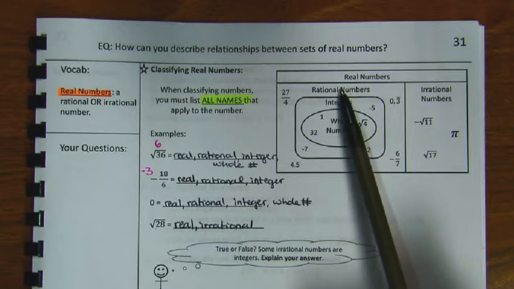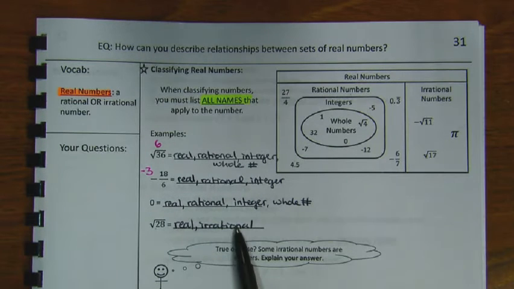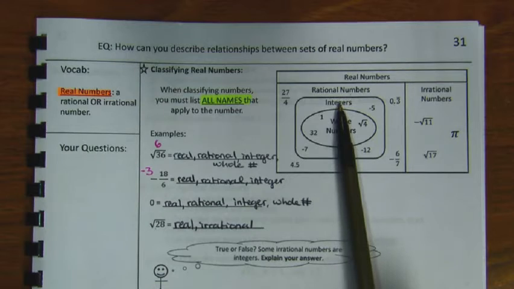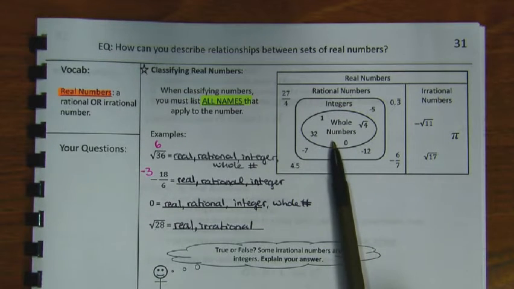Then you decide, is it rational or irrational? If it's irrational, you're done. If it's rational, then you go, okay, is it an integer? And if it's an integer, then you check if it's a whole number.